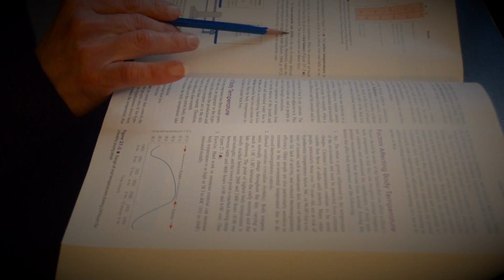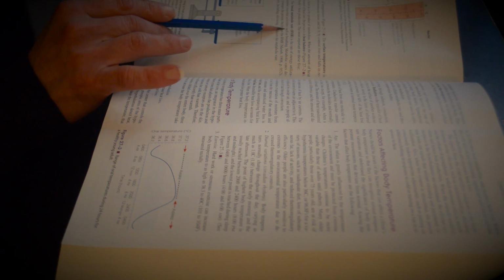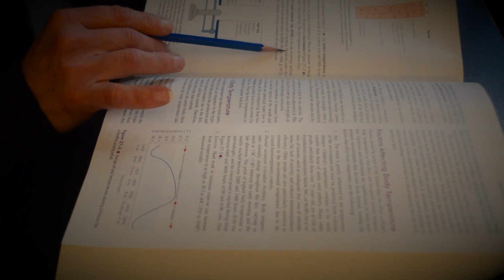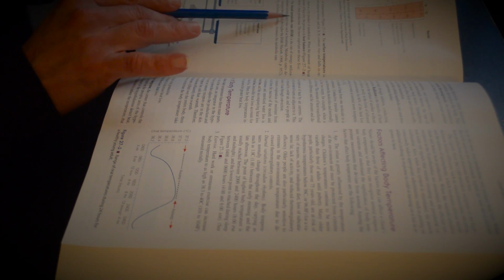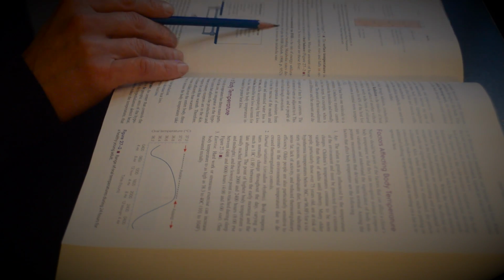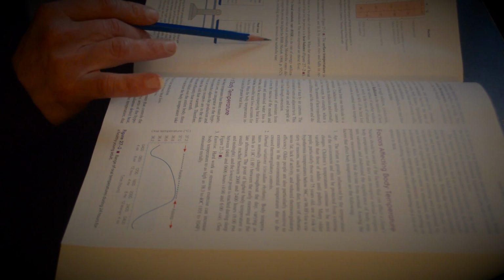The basal metabolic rate is the rate of energy utilization in the body required to maintain essential activities such as breathing. Metabolic rates decrease with age. In general, the younger the person, the higher the BMR, or basal metabolic rate. Number 2, muscle activity. Muscle activity, including shivering, increases the metabolic rate.